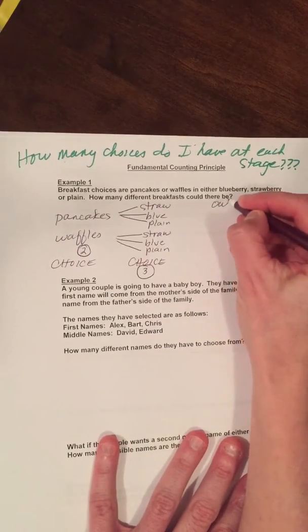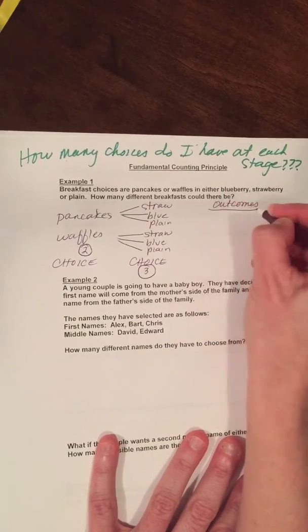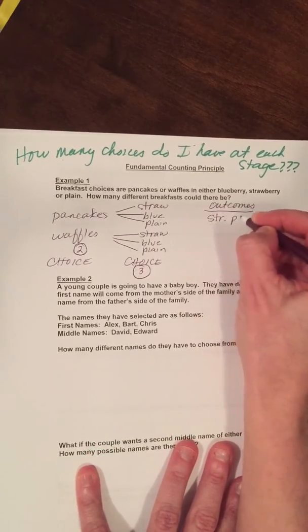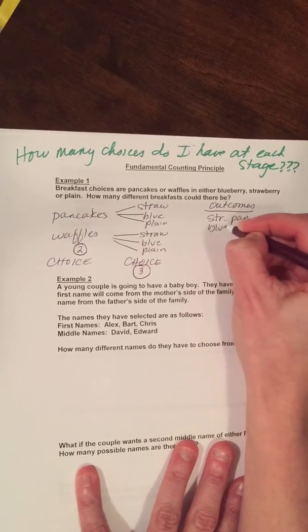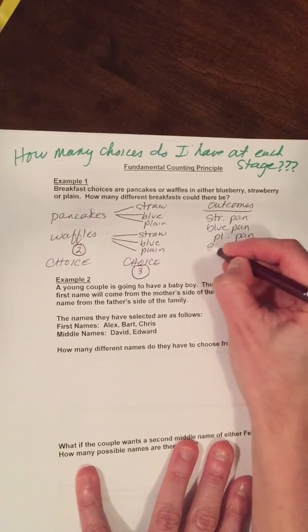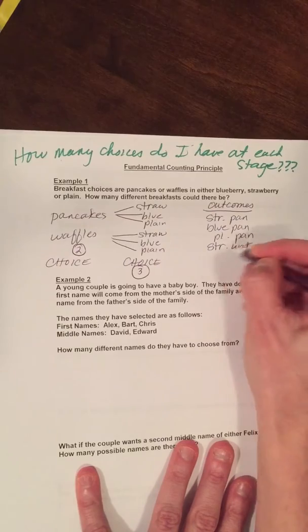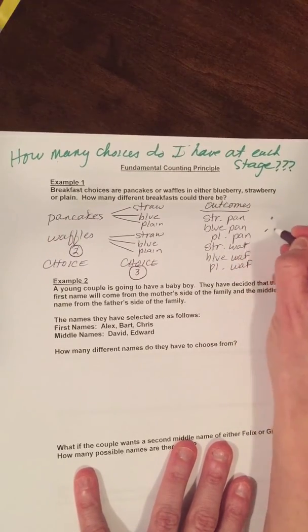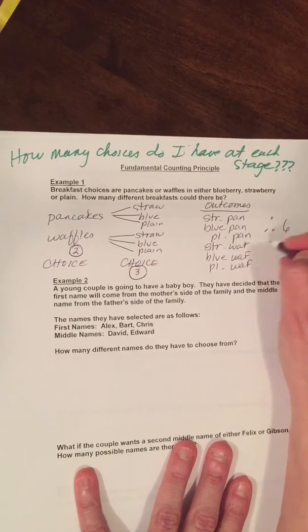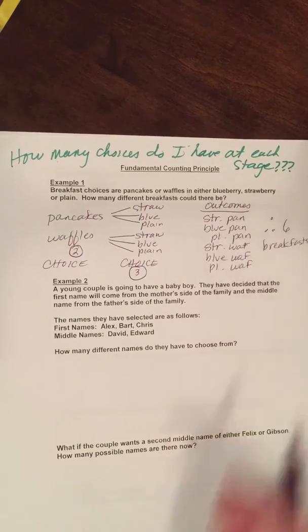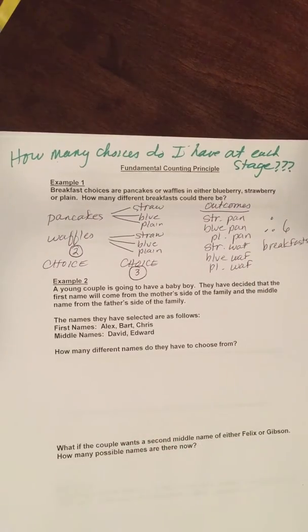So in terms of the outcomes, which represent the type of breakfast that Carol is going to serve me, I could have strawberry pancakes, blueberry pancakes, or plain pancakes. I could have strawberry waffles, blueberry waffles, or plain waffles. So in terms of how many different breakfasts could there be, there's 6 different breakfasts that are available to me. The 6 different breakfasts that I'm looking at as my outcomes.